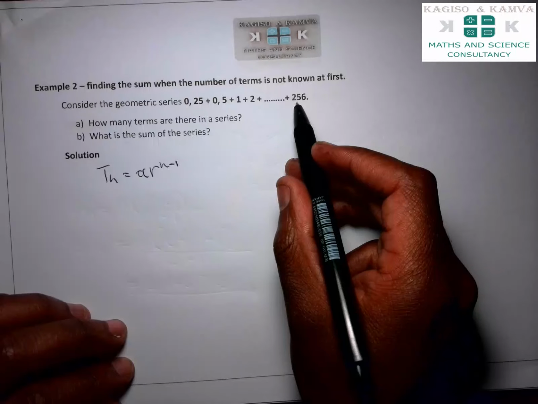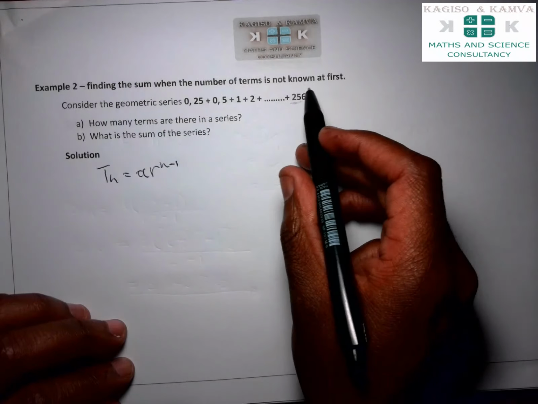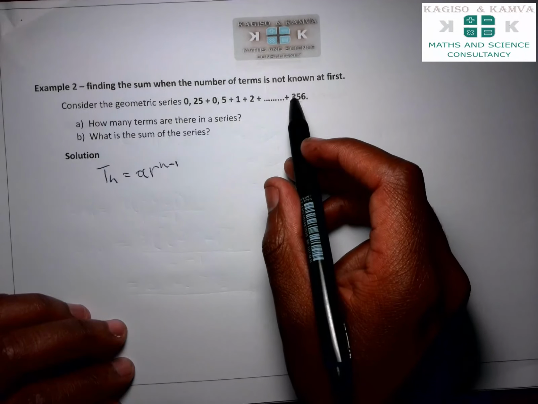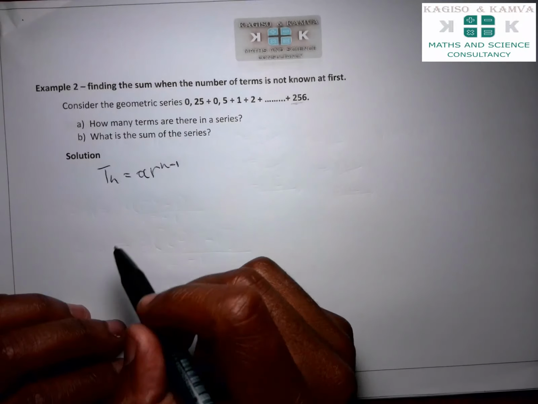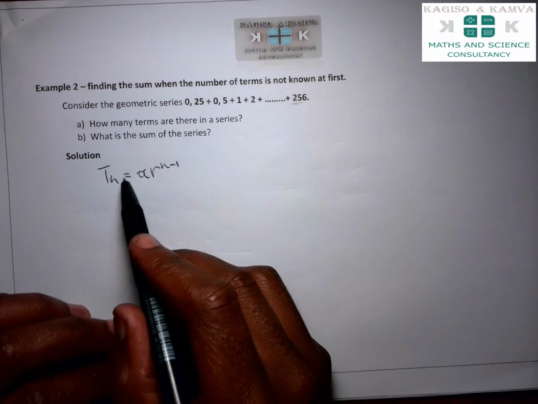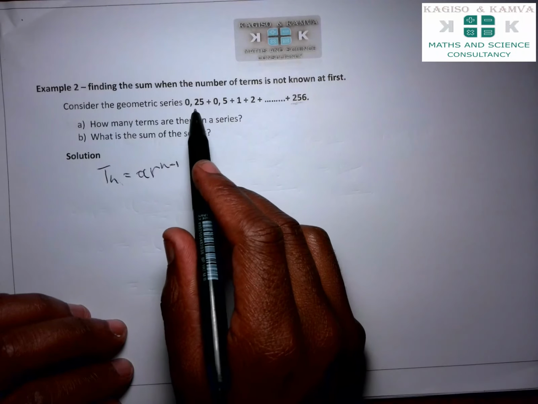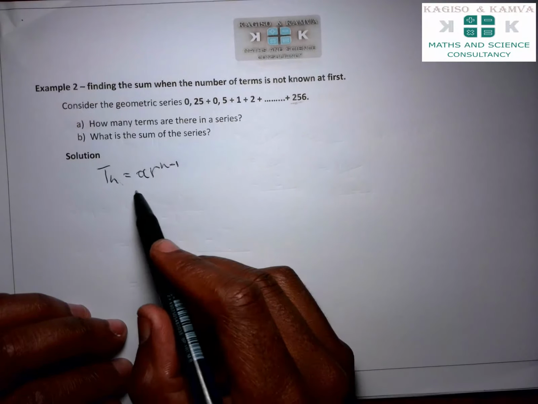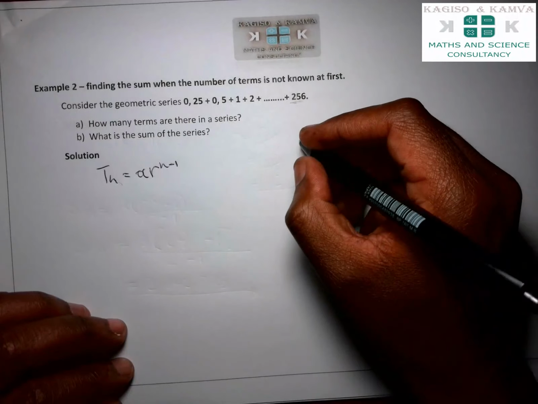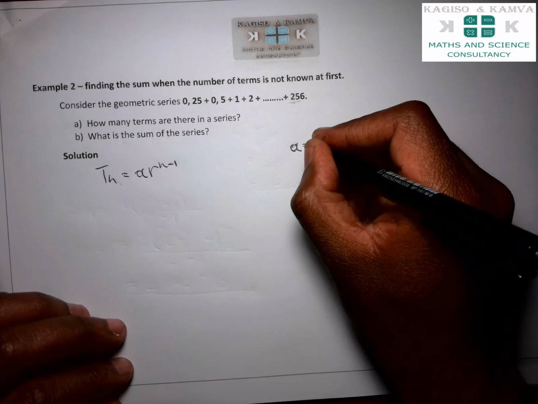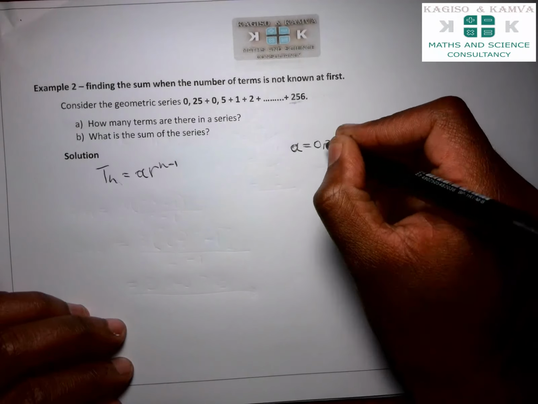This is not the sum, it's a term, and we know the term. So we are going to substitute it there. We know a is the first term, so we'll have to find r.